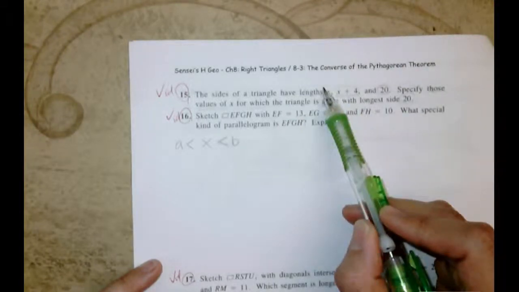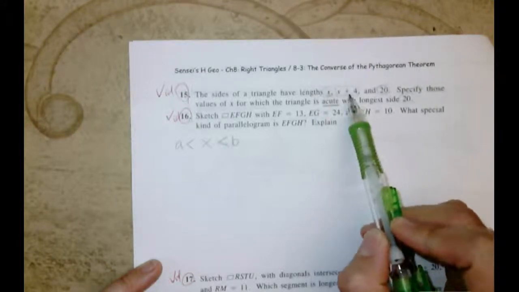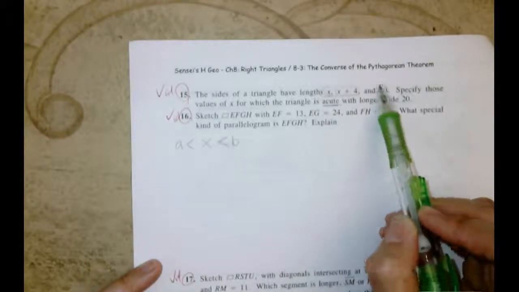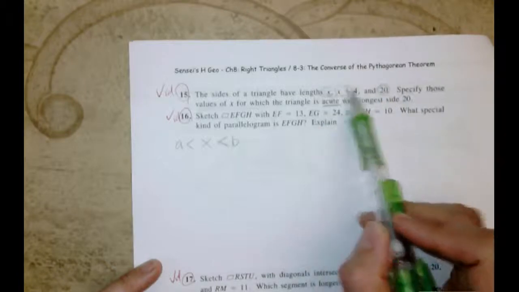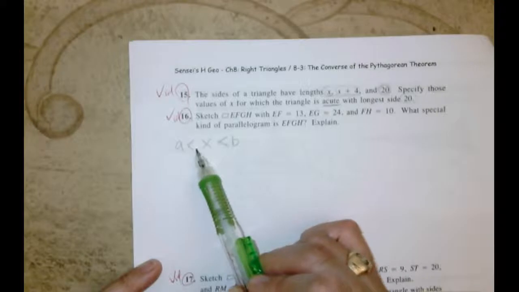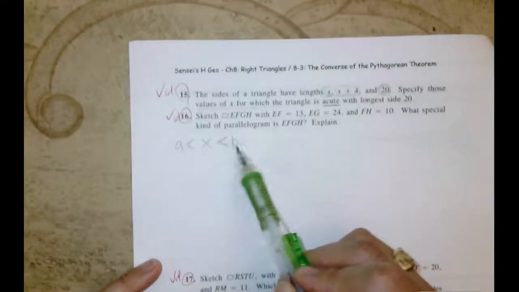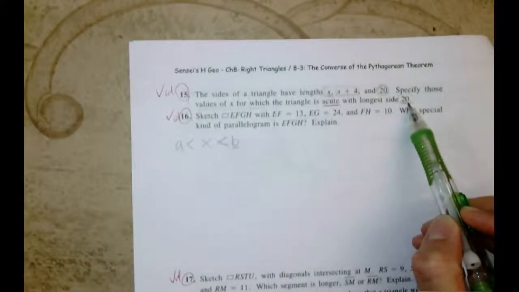And for it to be acute, the sum of these numbers has to be longer than this, right? The hypotenuse is shorter if it's acute. So this number is going to determine this one, because x has to be larger than a certain number to become acute. And then the b is determined by the fact that the longest side is 20. So let's just deal with that one.